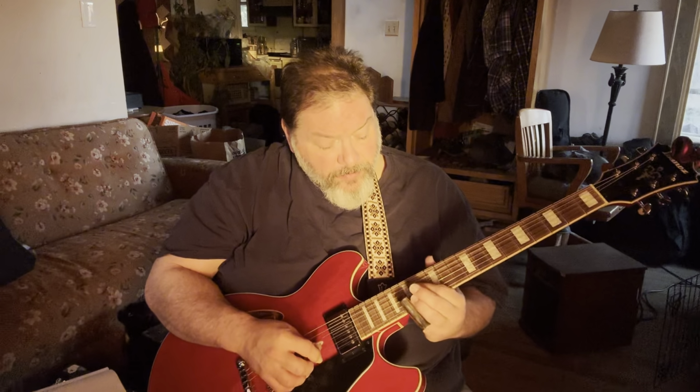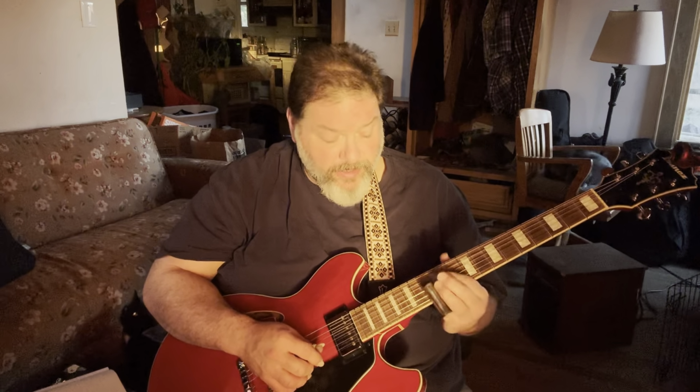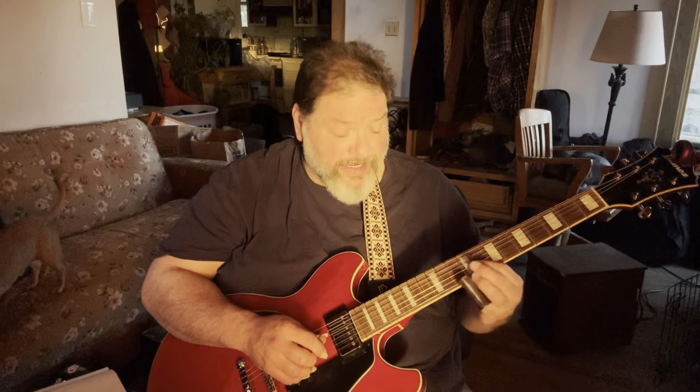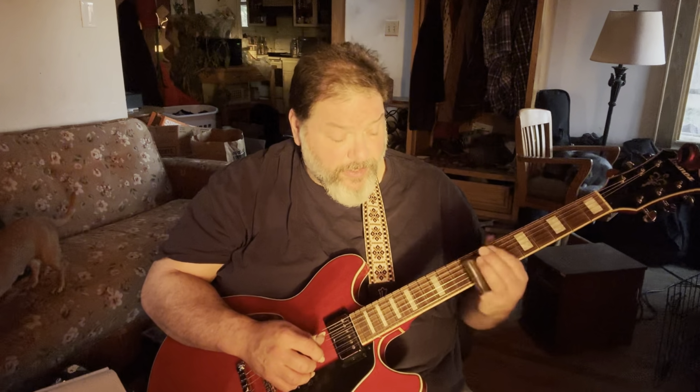And let me just give you, while we're sitting here, and this isn't in the tabs, a couple of scalar ideas that you can use to work out of. Because I know that sometimes when we learn a melody line, if we're not familiar with improvising in scales, it makes it hard. So here we go. We've got 15, 12 on the first string, 10 on the first string, 11, 9 on the second string, 12 on the third string.